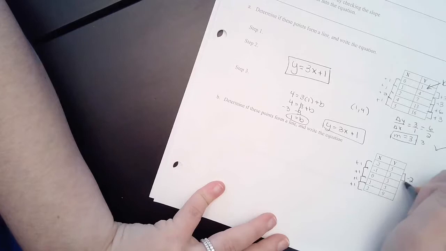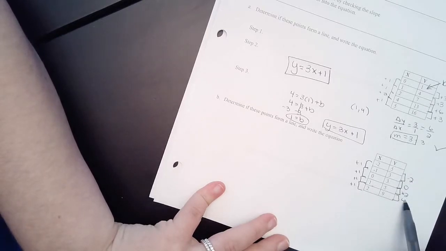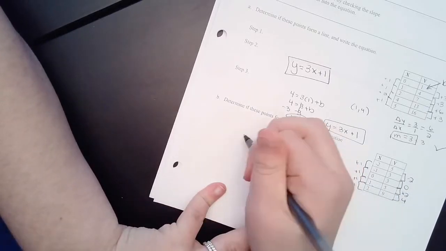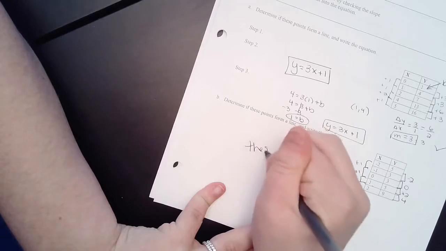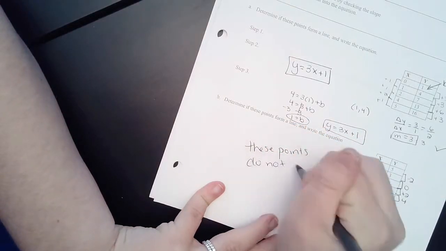3 to 3 is actually 0. I'm adding 2, and I'm adding 4. Over here, my numbers don't match up. It does not have the same rate of change. 2 over 1 is not the same as 0 over 1. So these points do not form a line.